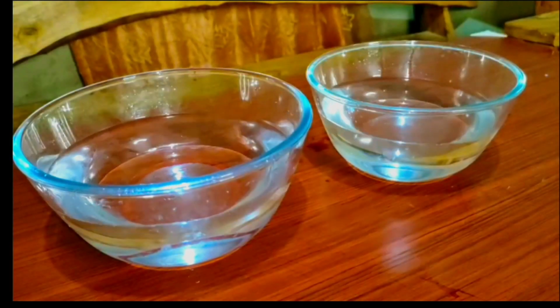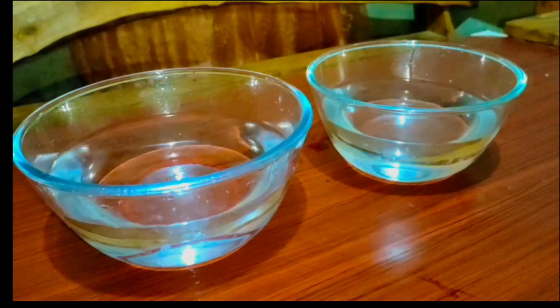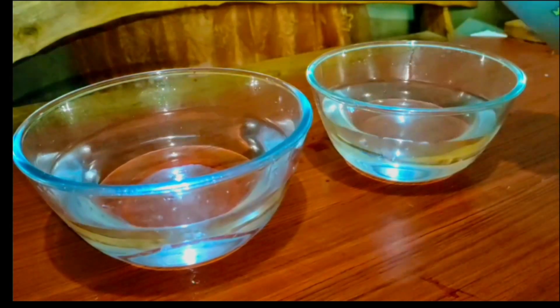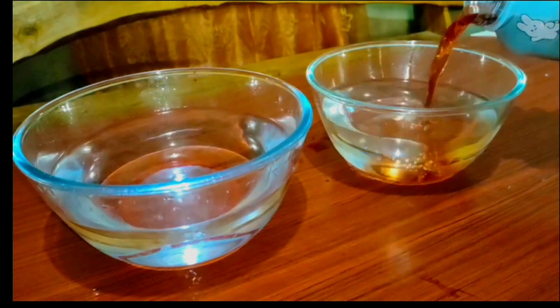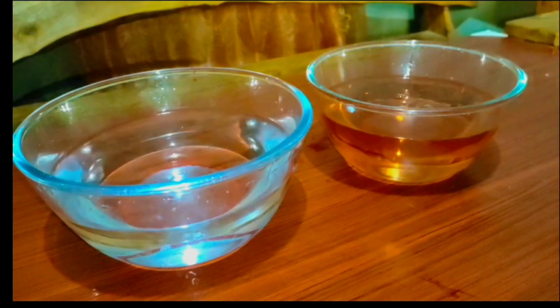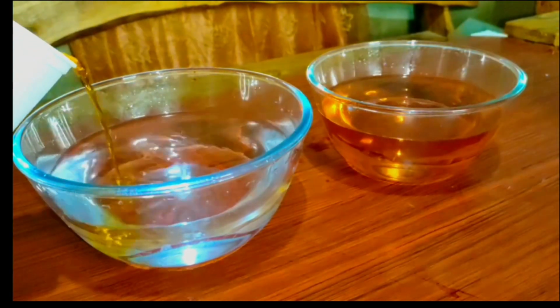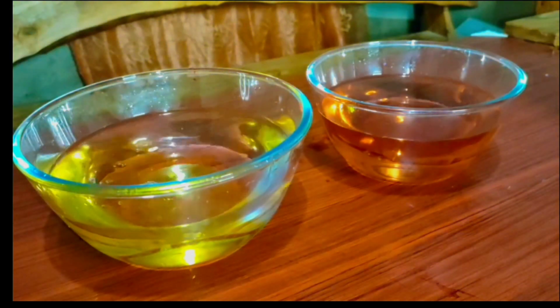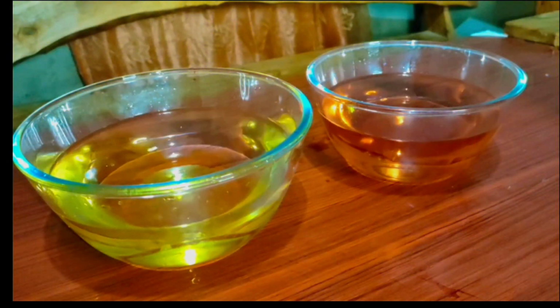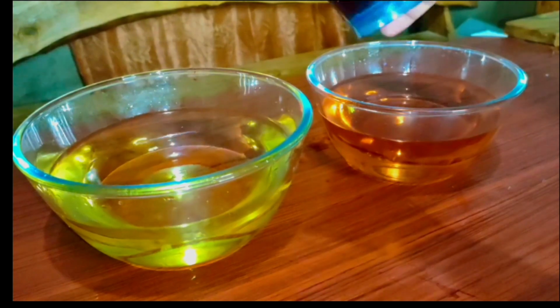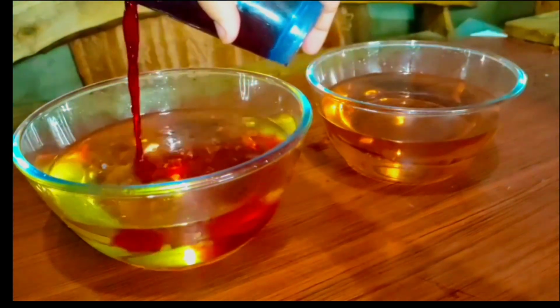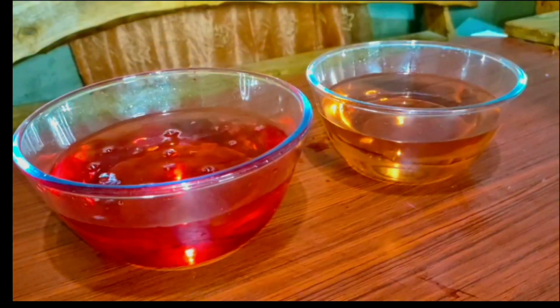In hot water, the food coloring spreads out through the water quickly. In the cold water, the food coloring spreads out through the water slowly. The hot water causes the food coloring to diffuse faster. This means that the higher the temperature of the fluid or the water, the faster it will diffuse. And the colder the fluid or the water is, the slower it will diffuse.